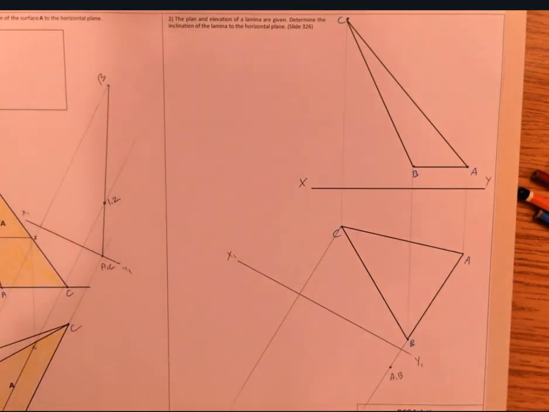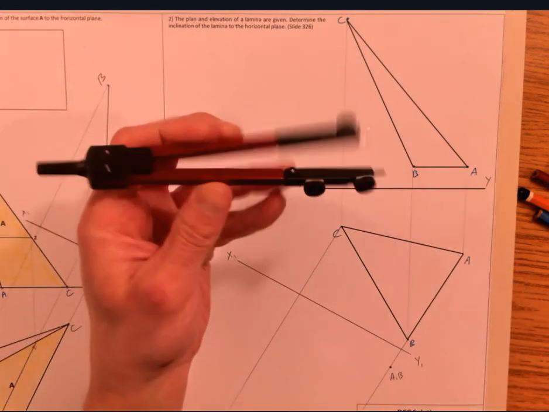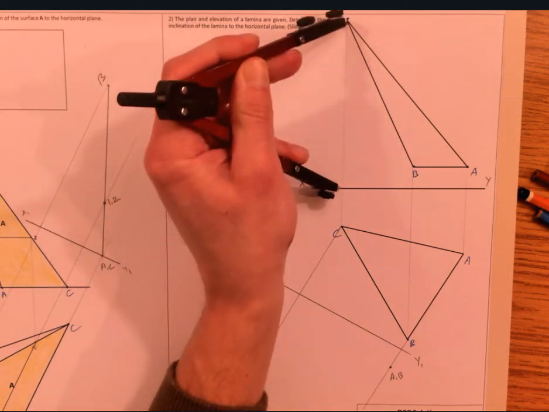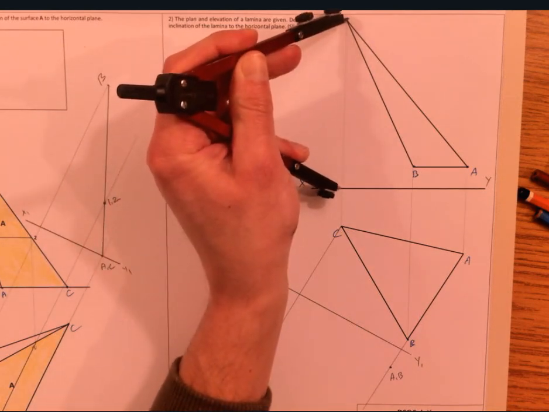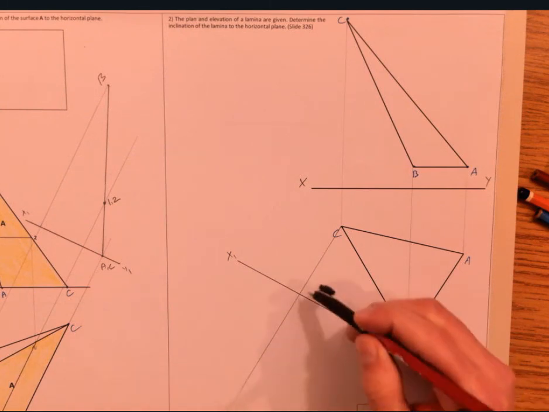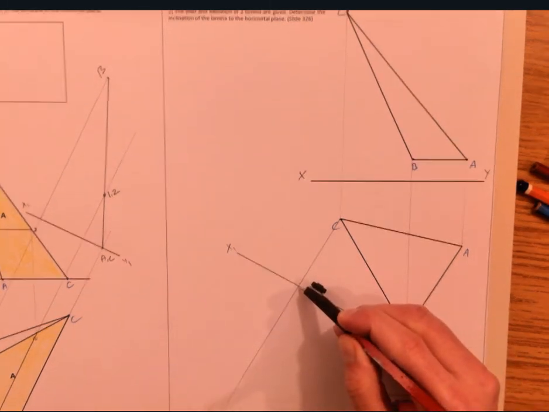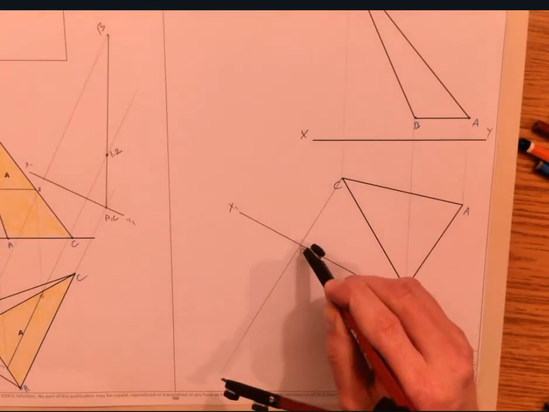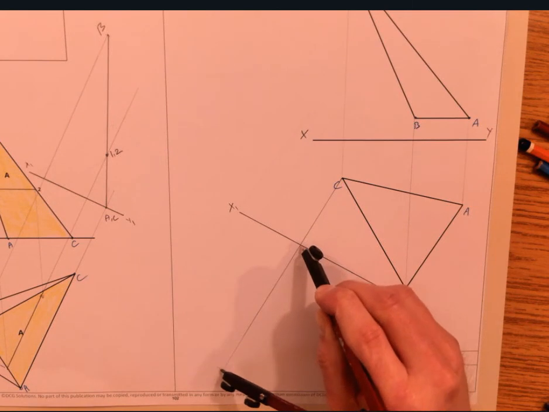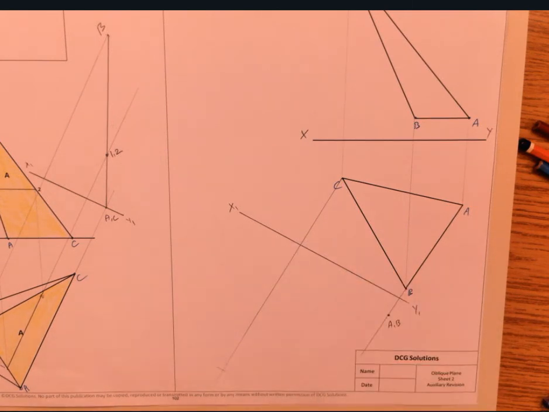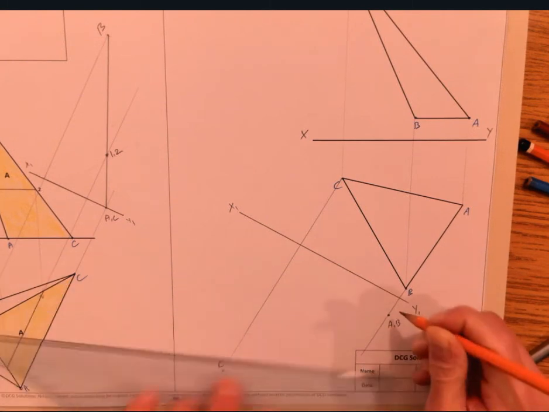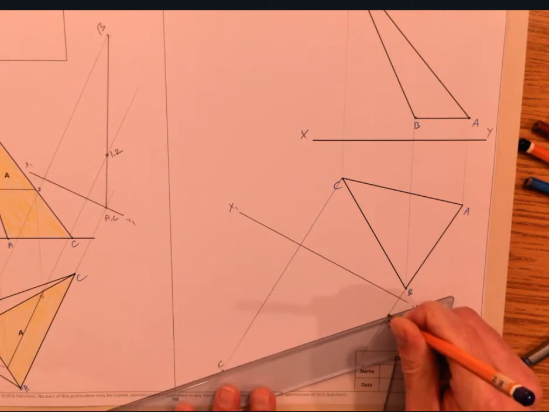And again, I need to find the height of it. So, height of C is here in my elevation, and I'm going to strike it off in the plan view. And it comes right to the bottom of the page. So again, off my XY line, get point C. Again, my edge view.